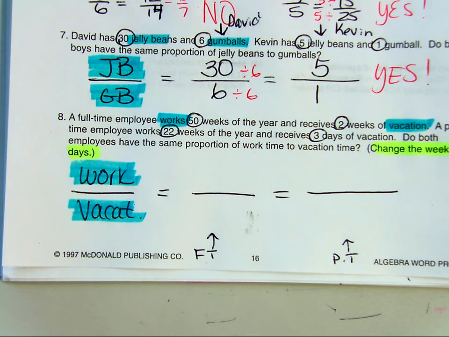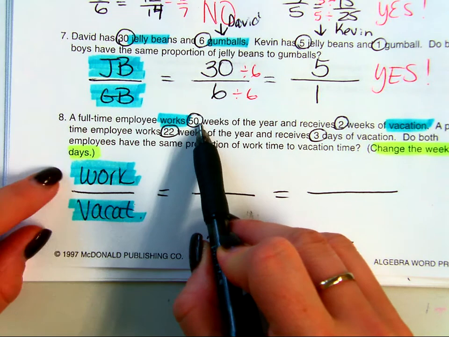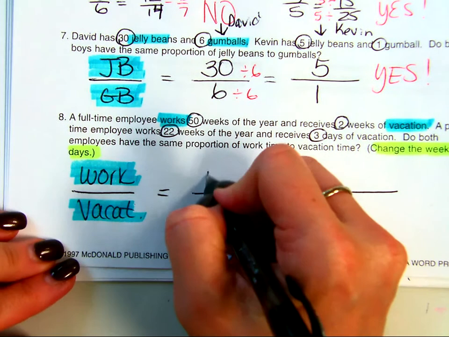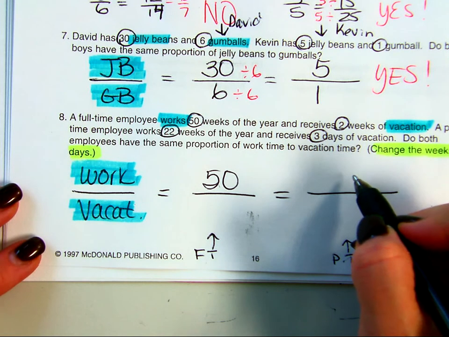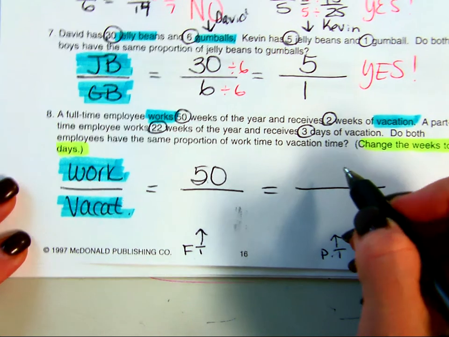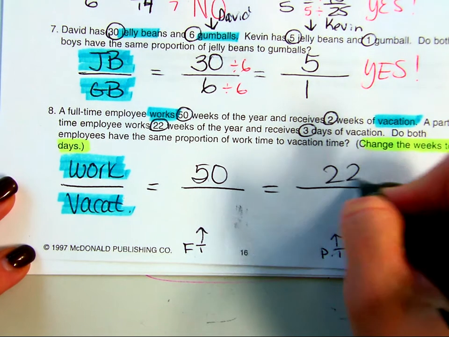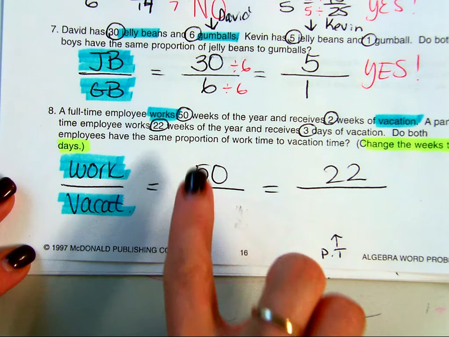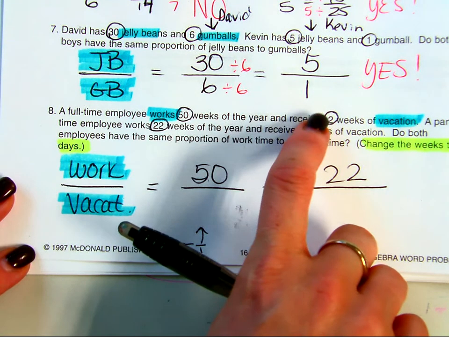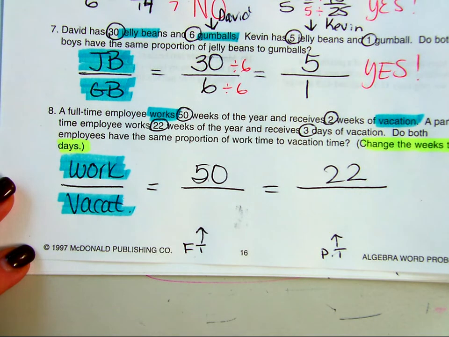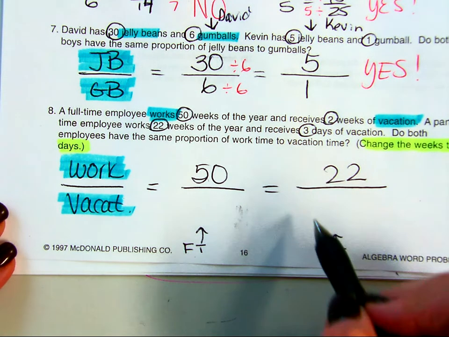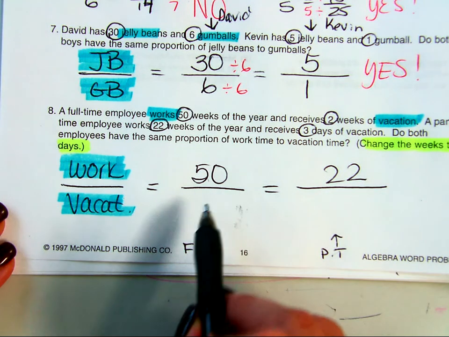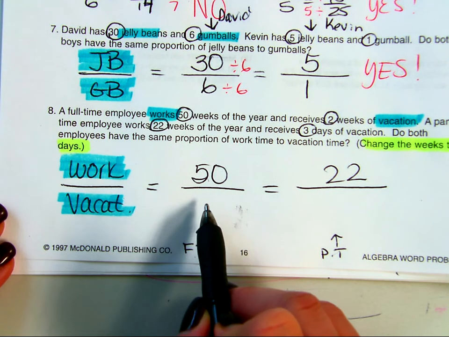So, how many weeks does the full-time employee work? 50. They only get 2 weeks off. And how many weeks does the part-time work? 22. Now, I did this separate for a minute because I want you to look at this. They earn 2 weeks of vacation. The part-time people earn 3 days of vacation. So what number should I put right here? 2? 14. Yes. Very good.